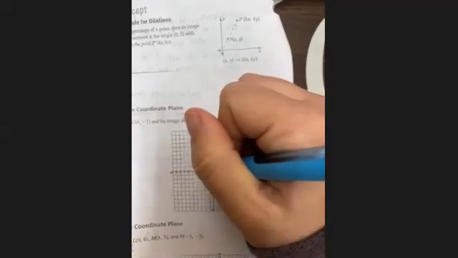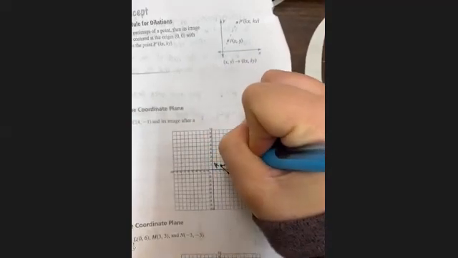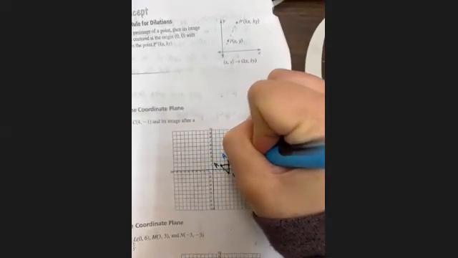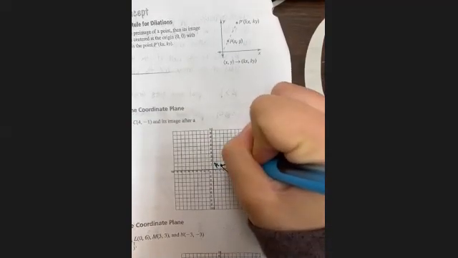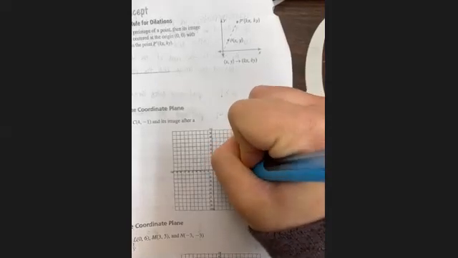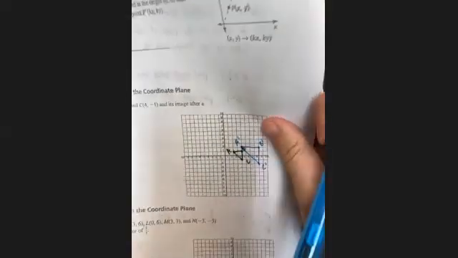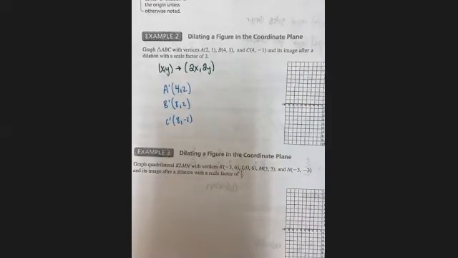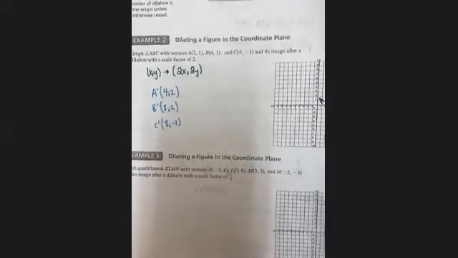Now I'm going to go and graph those. A prime is at 4, 2. B prime is at 8, 2. And C prime is at 8, -2. You can see that it's the same shape, but it's no longer the same size. It got bigger. All right, example 3. Graph quadrilateral KLMN with vertices of K at -3, 6.